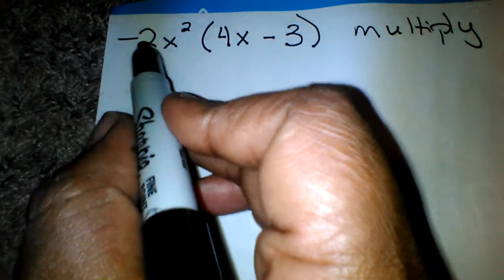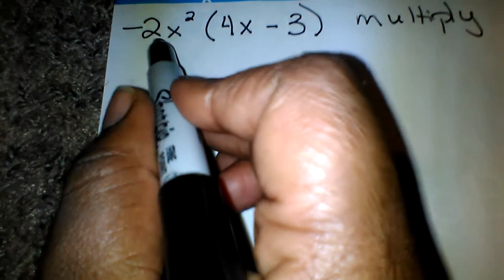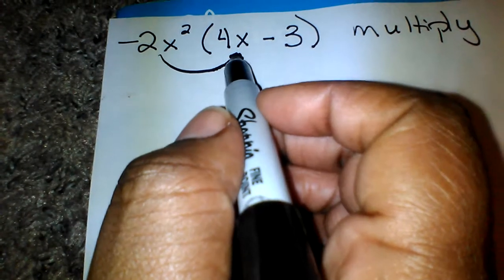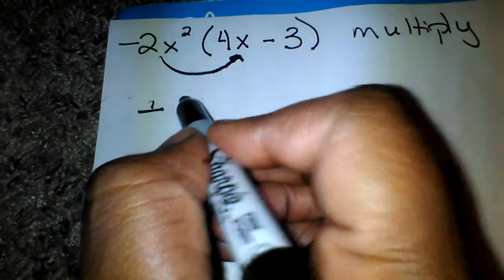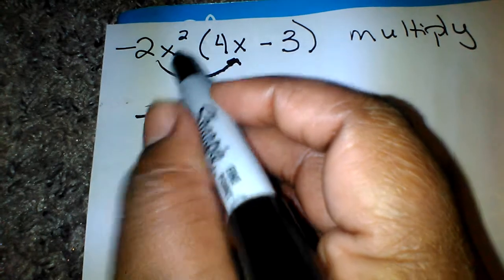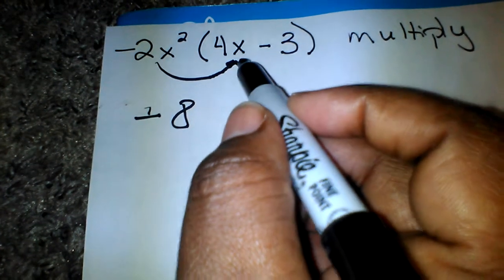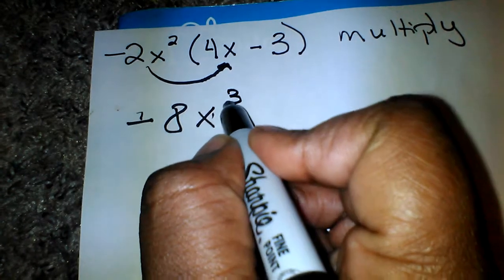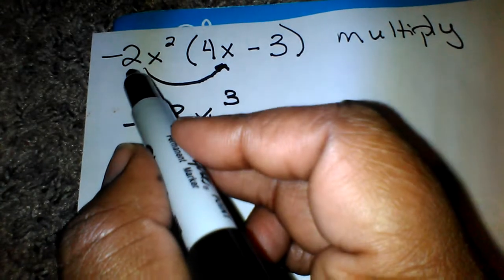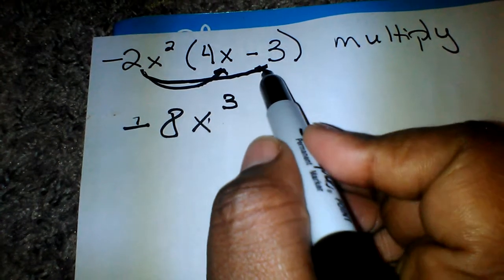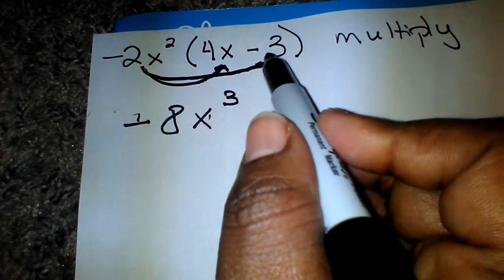Now this says negative 2x squared, so we're going to take it and multiply it by the 4x first. A negative 2 times a positive 4 is going to give us a negative 8. And then remember what we said, x squared means there are two x's here, then there's one more here, so that gives us x to the third. Then we're going to take this negative 2x squared and multiply it by negative 3, because we always look at the sign that's in front of the number.